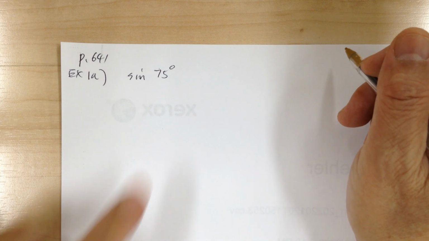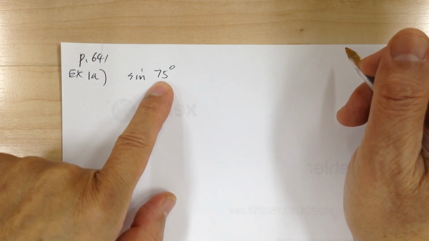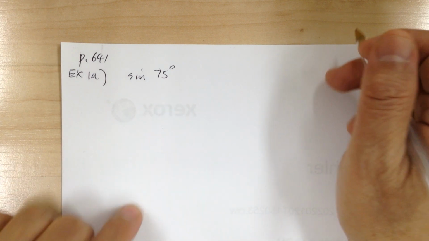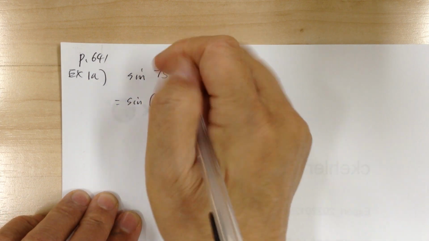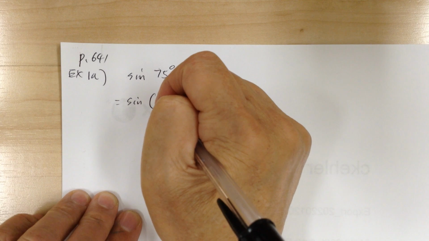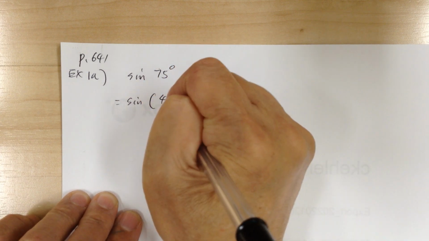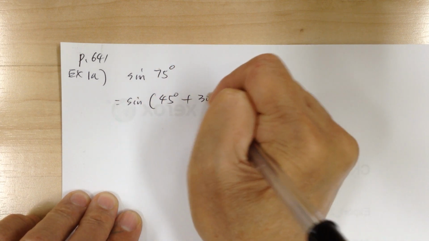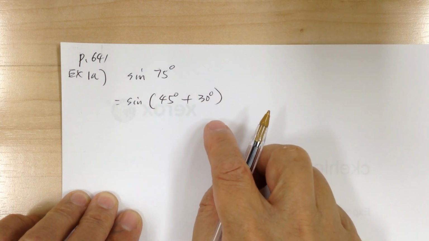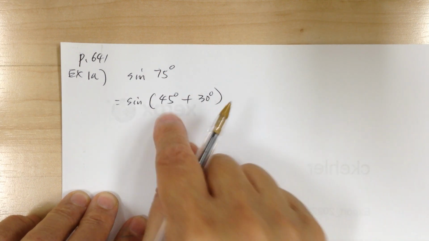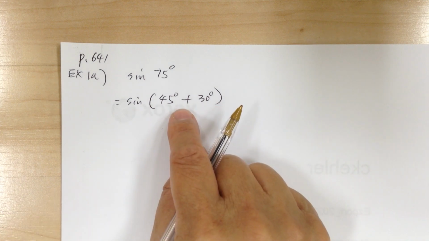So you need to break this number into two angles that you're familiar with. This is equal to sine of, whenever you see the 5, one of the numbers would be a 45. So 45 plus 30 will give you 75. Now you know both angles because those are from your special triangles.